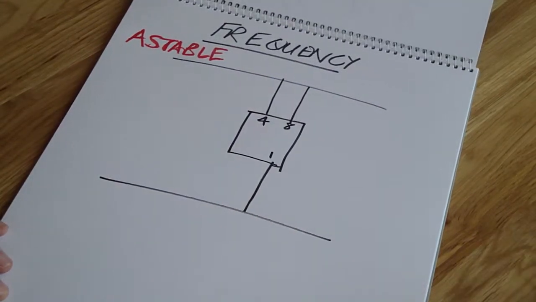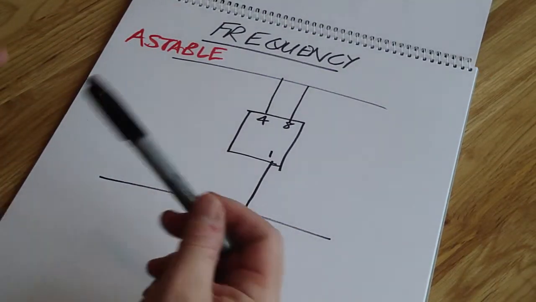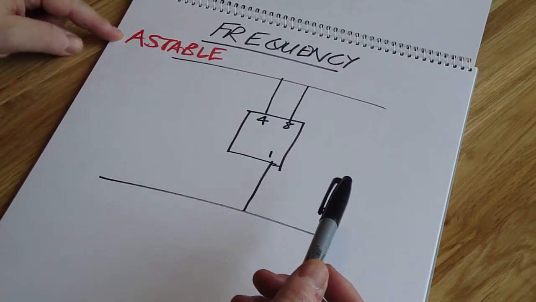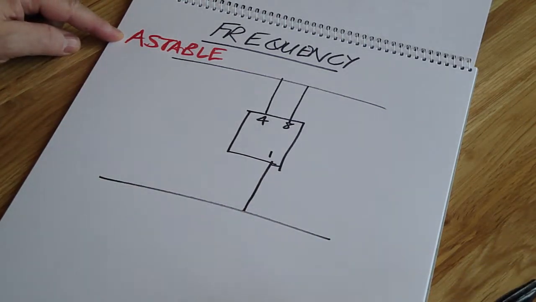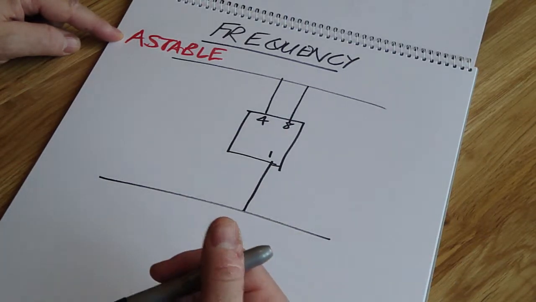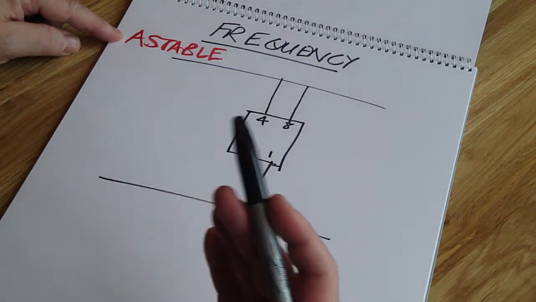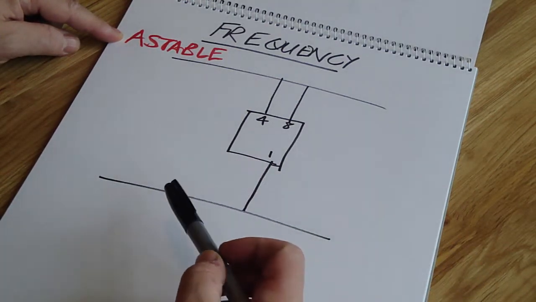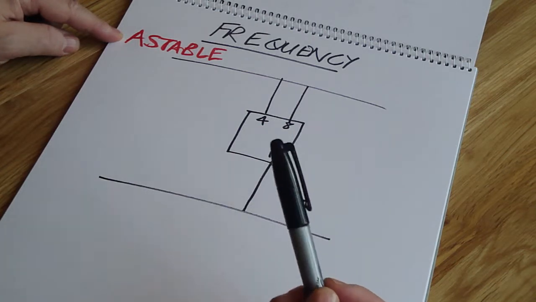Hello, right, this one is about calculating the frequency. We're still using a 555 timer, but this time we're using it as an astable timer rather than the monostable. With the monostable, we used T equals C times R, and it worked out the amount of time that the actual output was on for, and then it went off. With this one, as an astable, the output goes on and off continually.